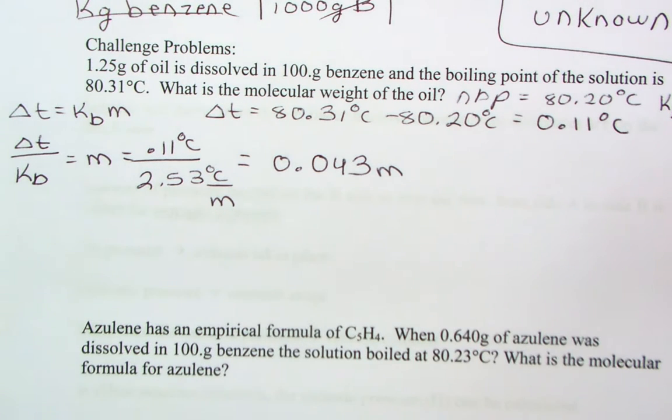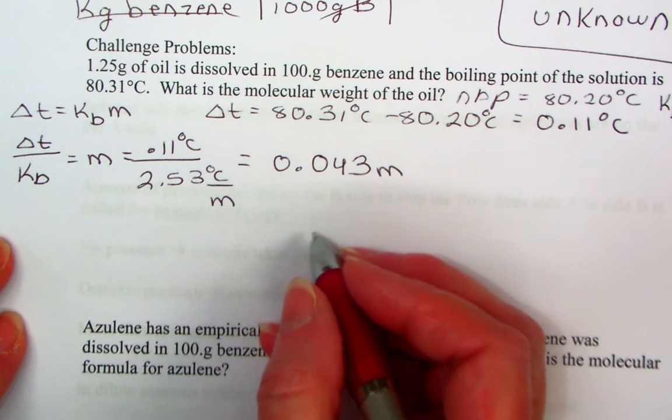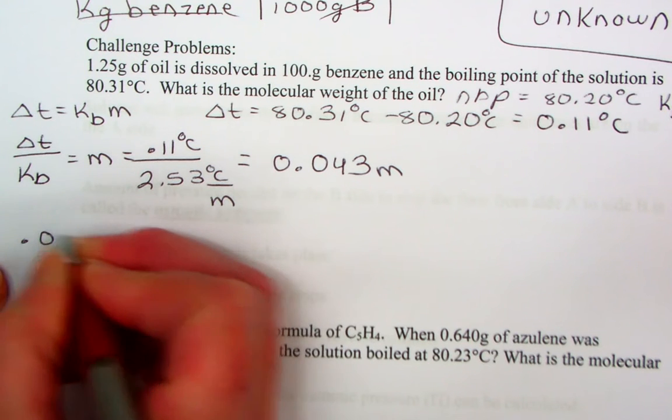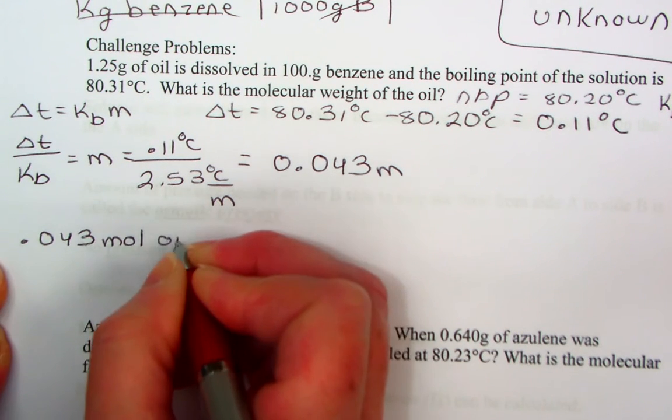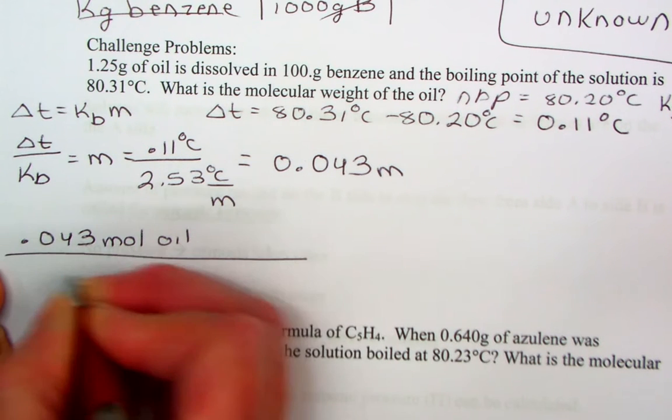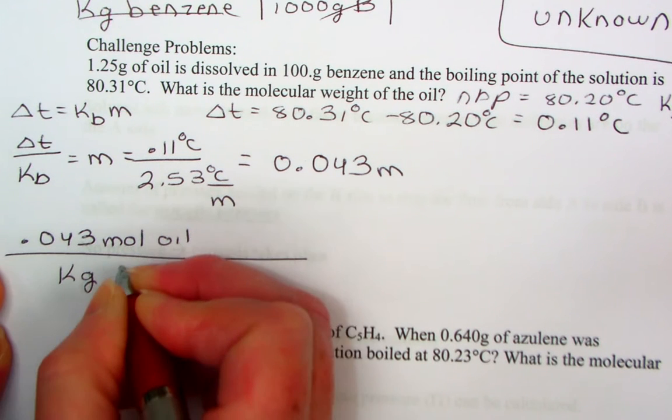So now we can use the molality to find the number of moles. I already know the number of grams. So I know that I have 0.043 moles of oil per kilogram of benzene.